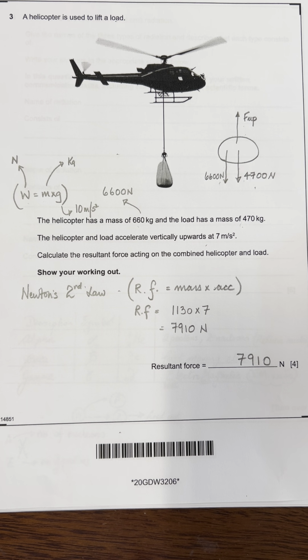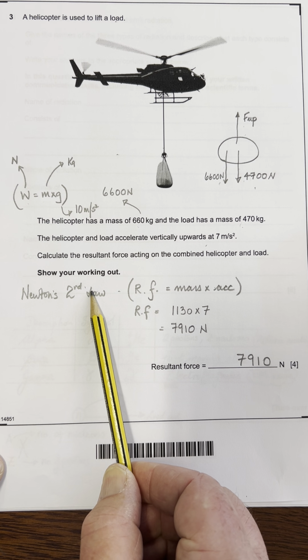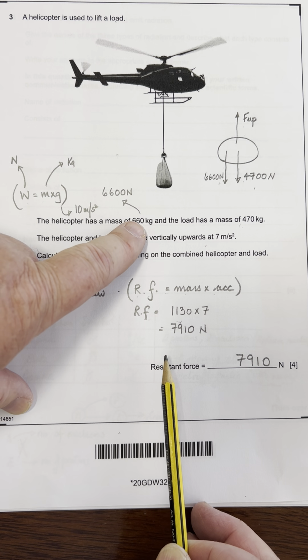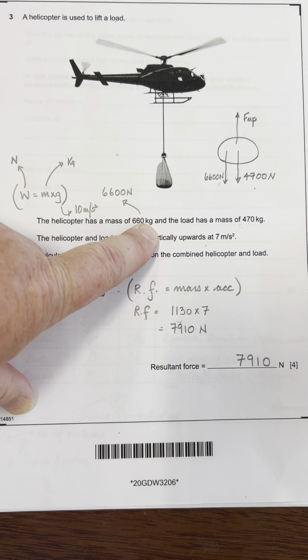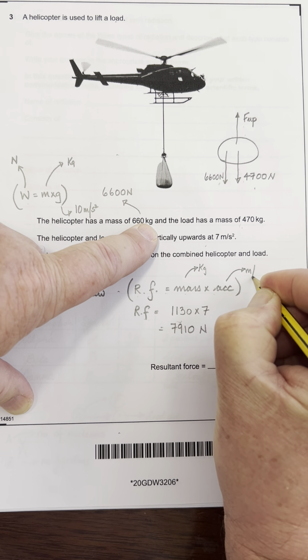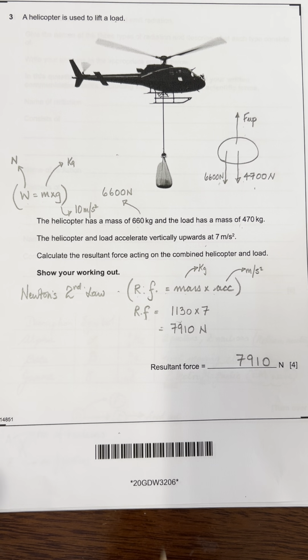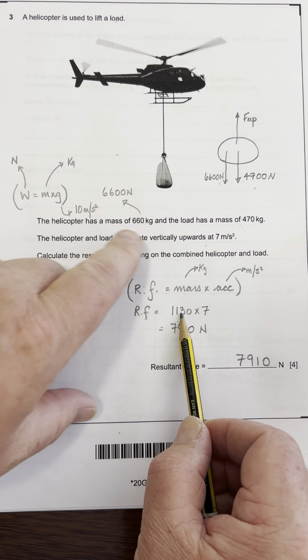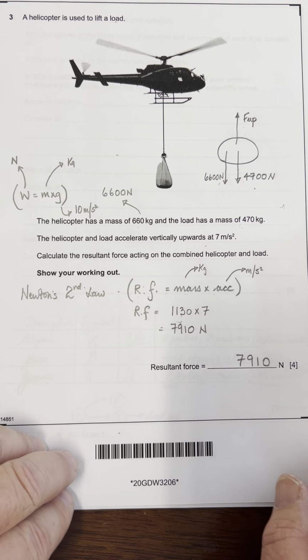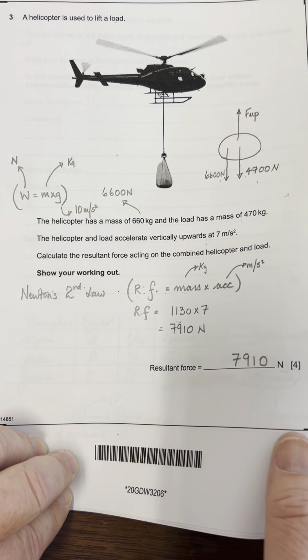The helicopter and load accelerate vertically upwards at 7 meters per second squared. Calculate the resultant force acting on the combined helicopter and load. This is Newton's second law, dear old Isaac. The resultant force is equal to mass by acceleration. So resultant force, the mass, don't forget, is in kilos, acceleration in meters per second squared. Add the two masses together, so the resultant force up is 7910 newtons. 4 marks for that one.